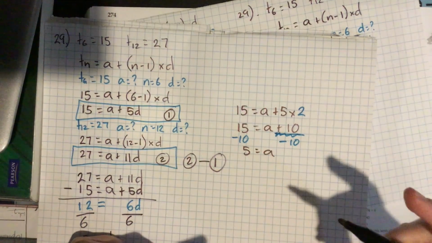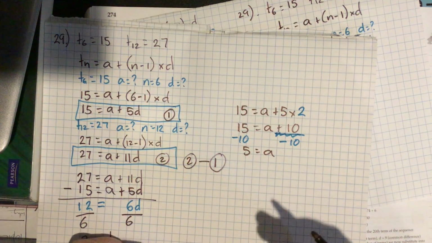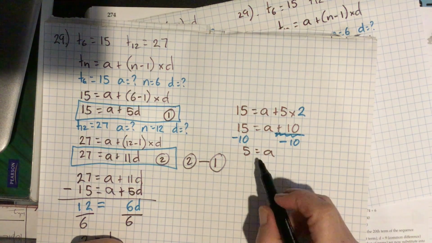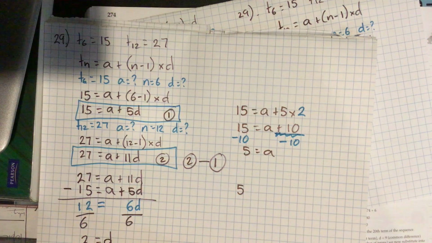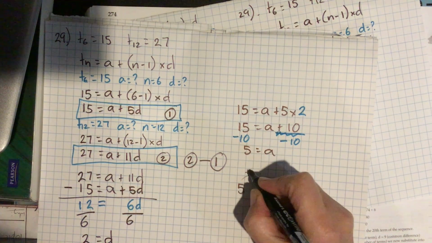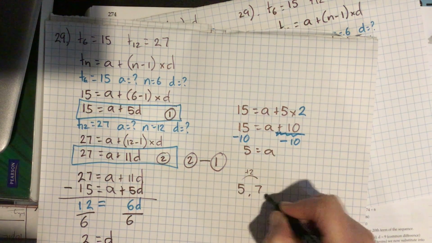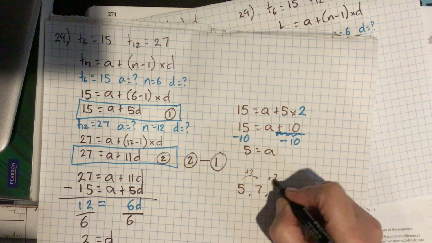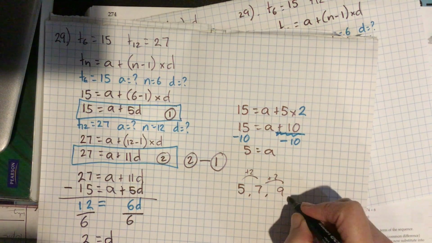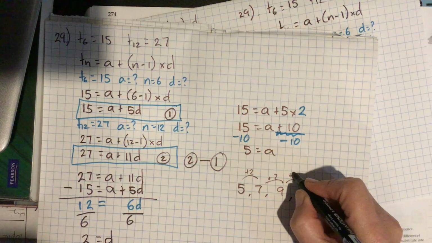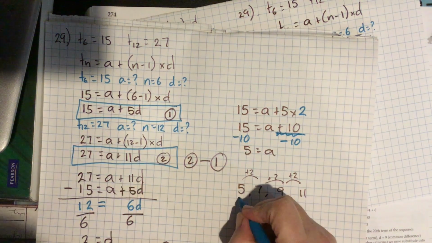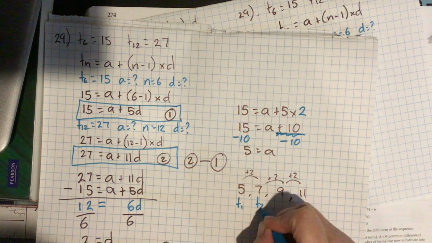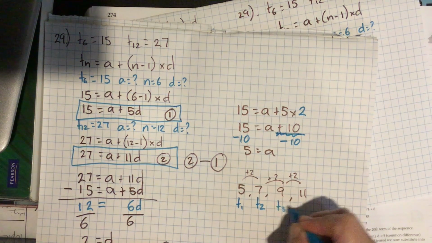Okay, what did we have to do? To answer the question, we had to write down the first 4 terms. Well, I know the first one, and I know the difference. Okay, 5 plus 2 is 7. 7 plus 2 is 9. 9 plus 2 is 11. And I better label them because that's answering the question.